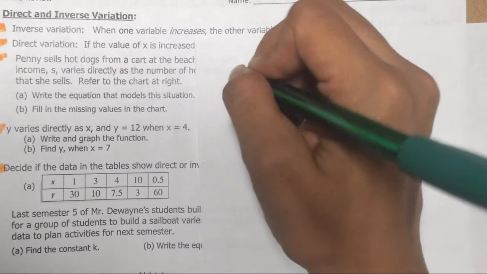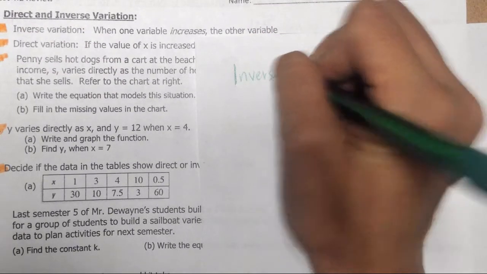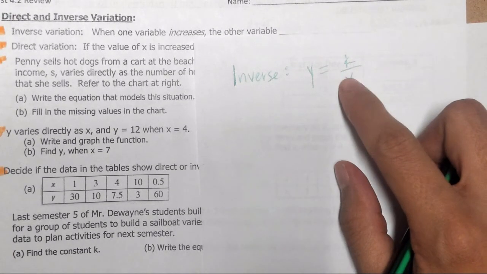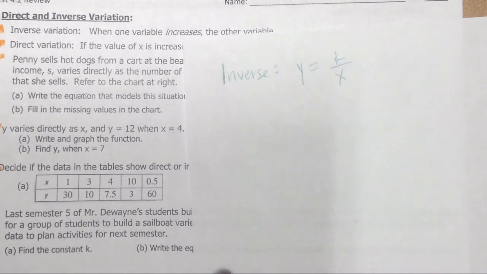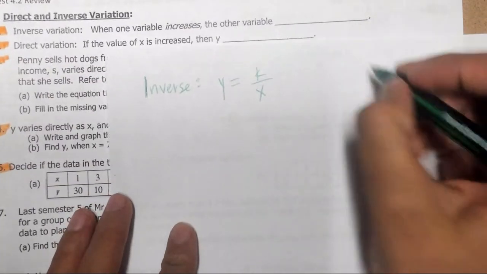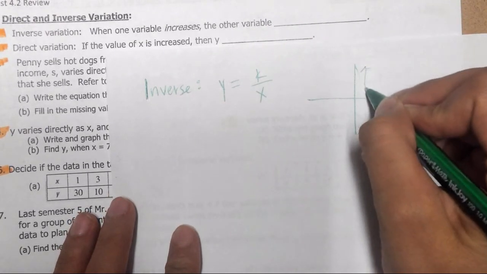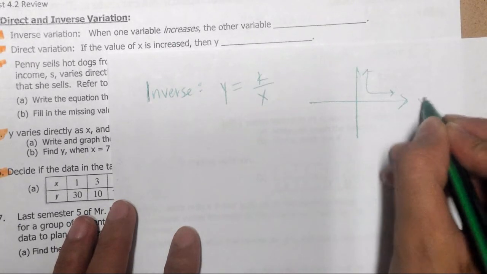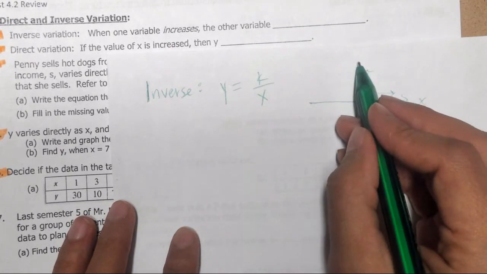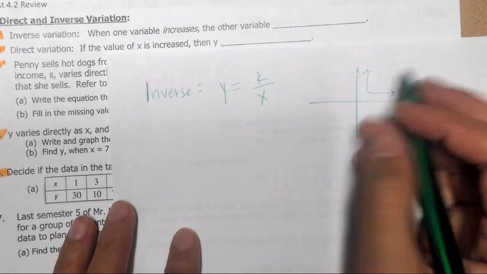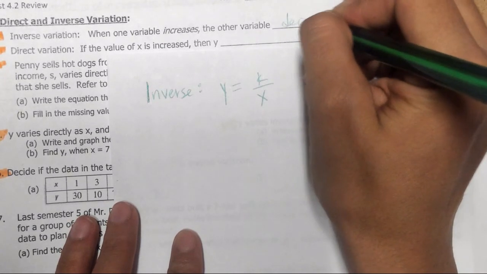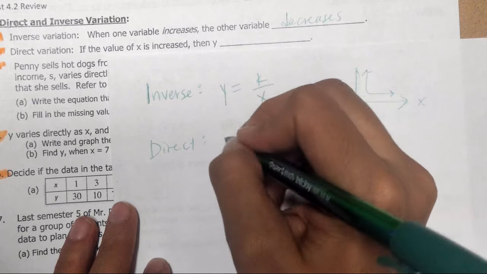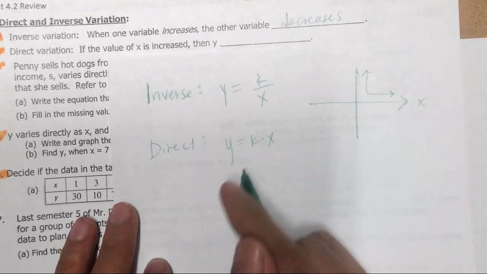Alright, inverse. So if y'all remember from class, inverse means y equals k over x, where k is your constant, right? So it's inversely related. So if you guys remember your picture, right? Here we have an inverse equation. So it's saying when one variable increases, so think about your x values, when x is getting bigger, your y values are getting smaller. So this is decreases. And then for direct variation, y equals k times x, right, where k is your constant.